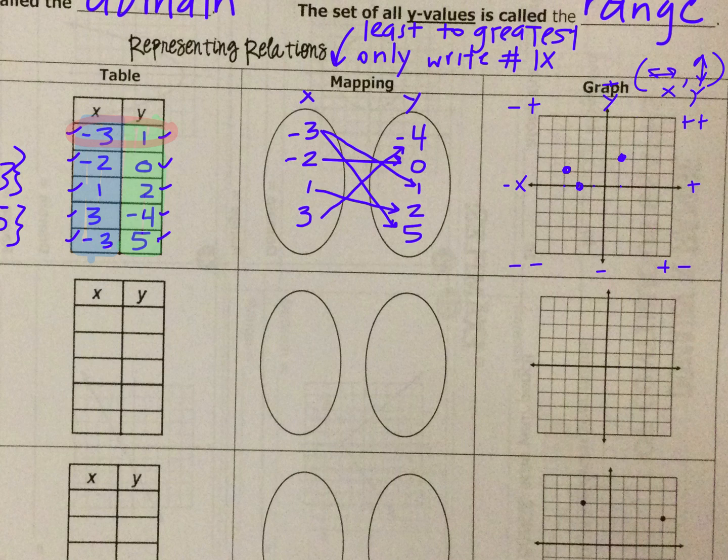3, negative 4. So it's going to be down here in this fourth quadrant. 1, 2, 3 to the right. 1, 2, 3, 4 down. Right there. Negative 3, 5. 1, 2, 3 to the left. 1, 2, 3, 4, 5 up. There we go. Everybody's graphed.